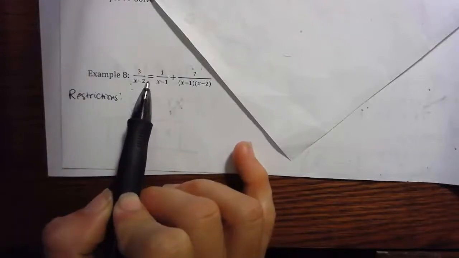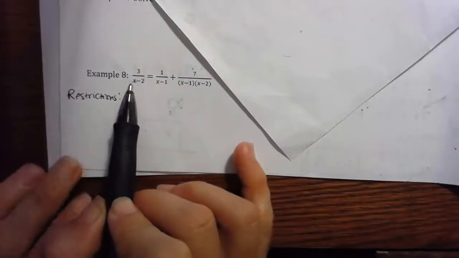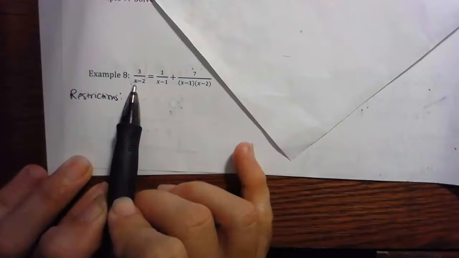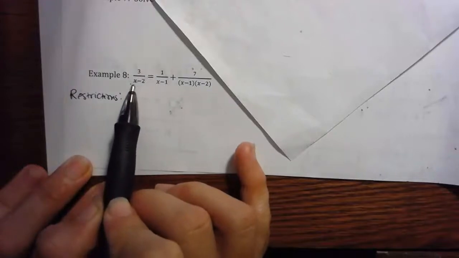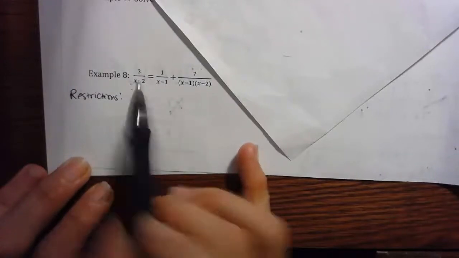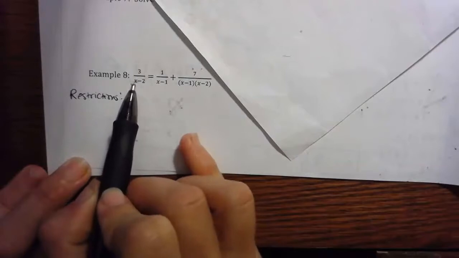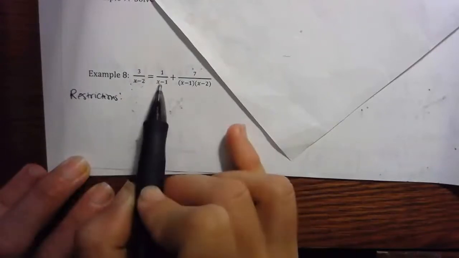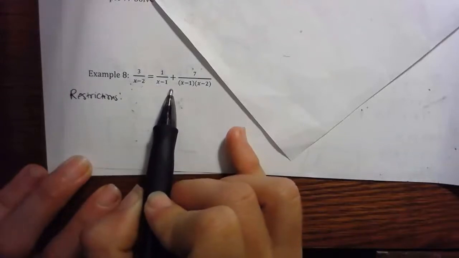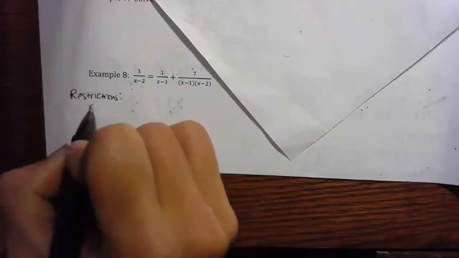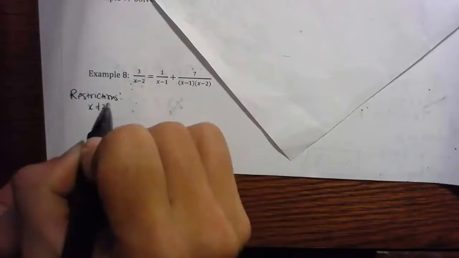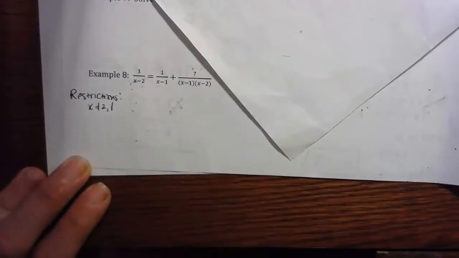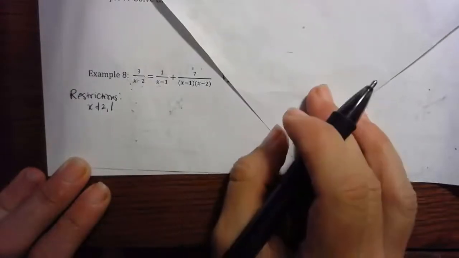So if you think about it, what value for x would cause this to be 0? Well, if I put a 2 here, 2 minus 2 is 0. So you can just think about the fact that opposites make 0. Positive 2 and a negative 2 will make a 0. Positive 1 and a negative 1 will make a 0. So those are our restrictions. X cannot be 2 and x cannot be 1. Again, all that does is remind us that if I happen to get a 2 or a 1, I have to reject that solution.